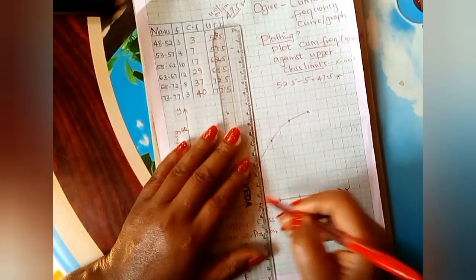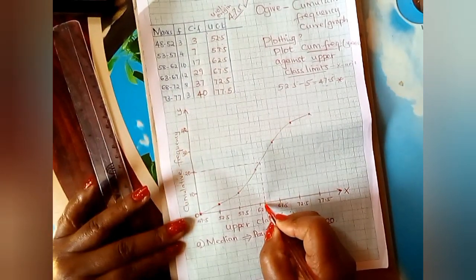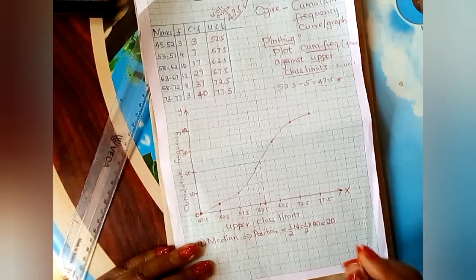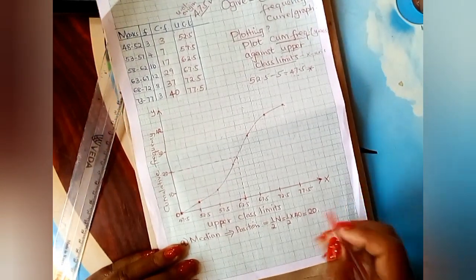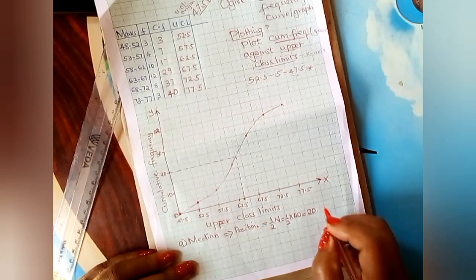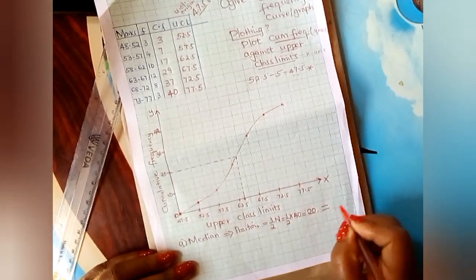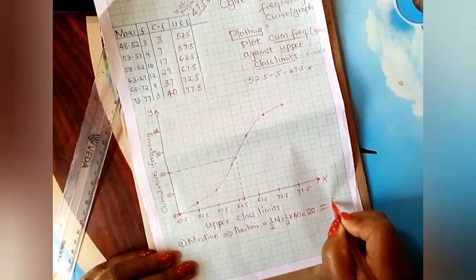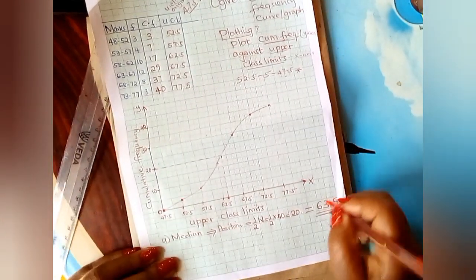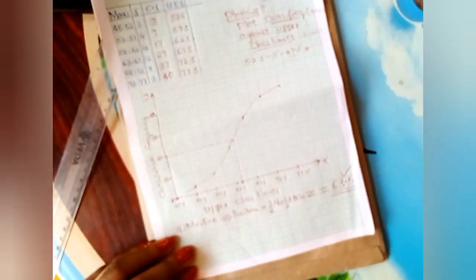So you come and read what is there. Just try to do it as accurately as possible. So this gives you what? Your median, learner, should be around 63.5. 63.5 marks is the median.